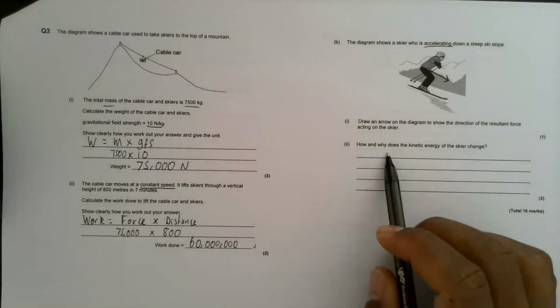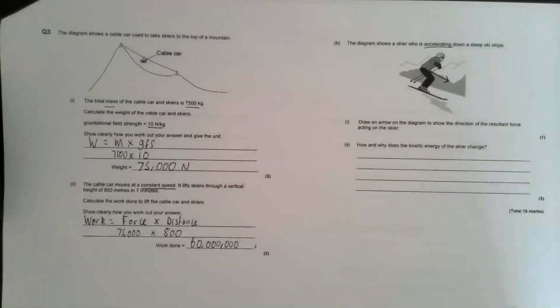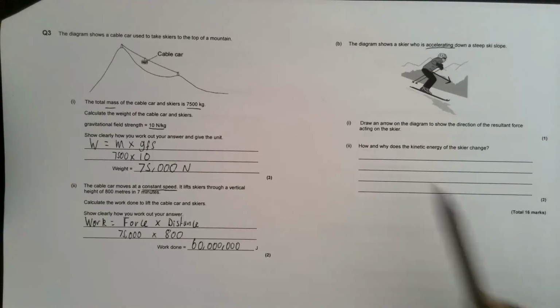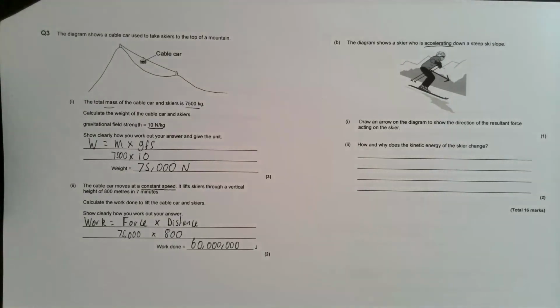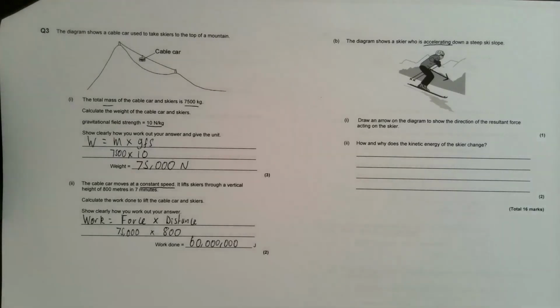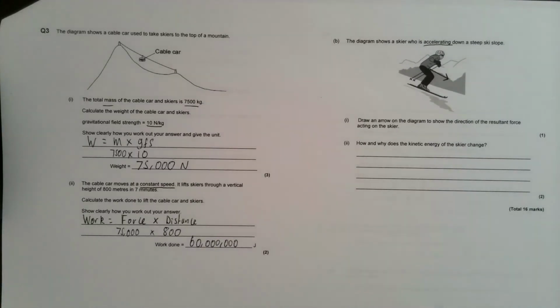How and why does the kinetic energy of the skier change? Okay, so how, we've got to say how and we've got to say why, 2 marks. How it changes is the gravitational potential energy, when he's at a higher point on the mountain, converts into kinetic energy.